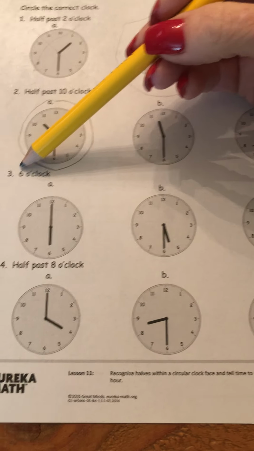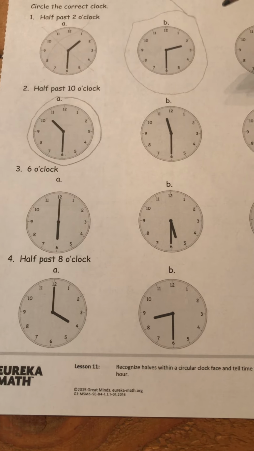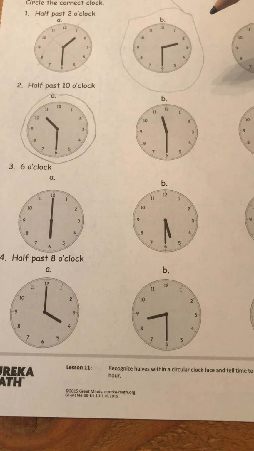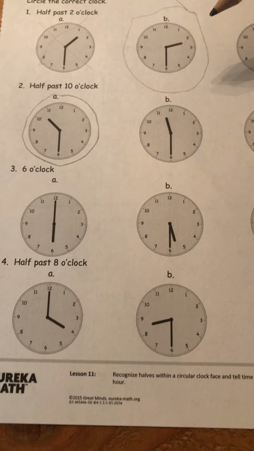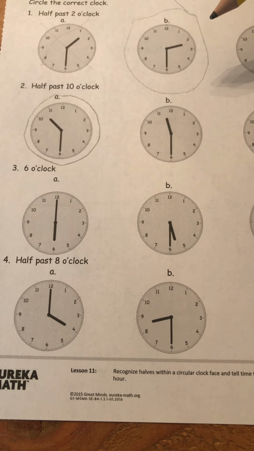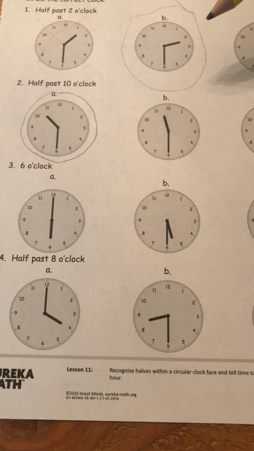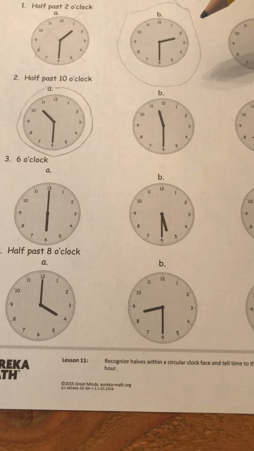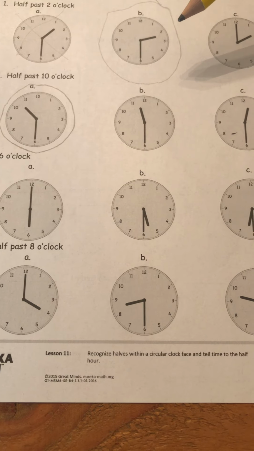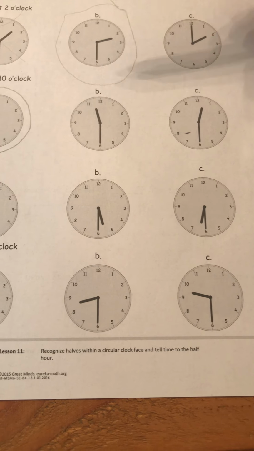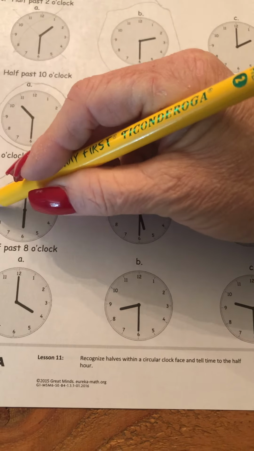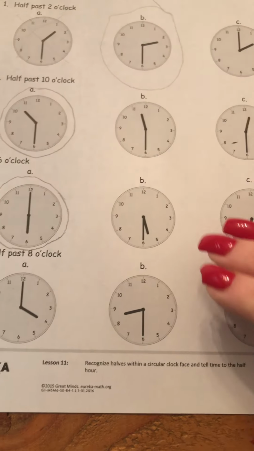This one says 6 o'clock. We're looking for a clock that has the minute hand pointing at the 12 and the hour hand pointing at the 6. When you see that one, circle it. Good. That minute hand is pointing at the 12.